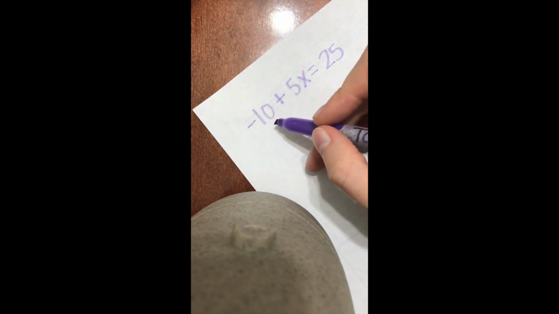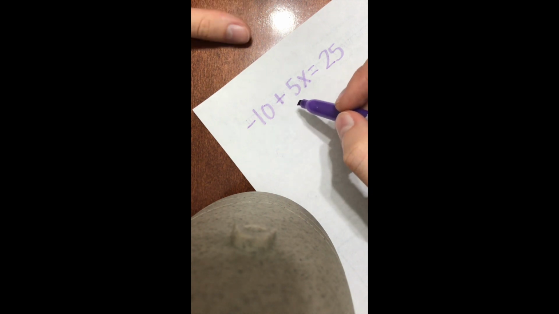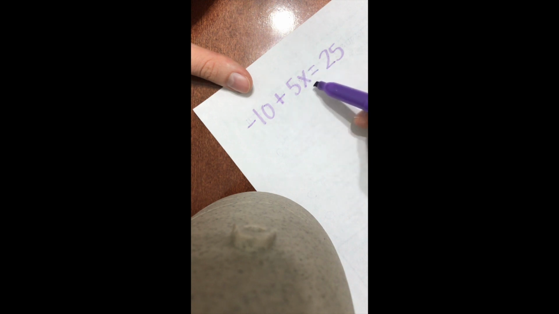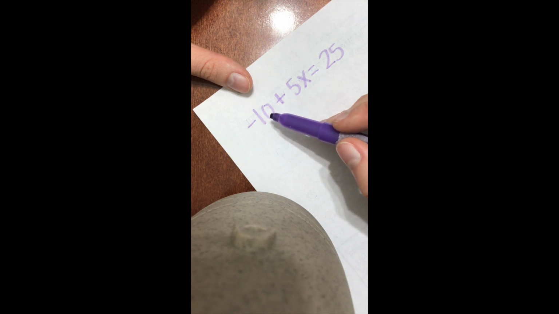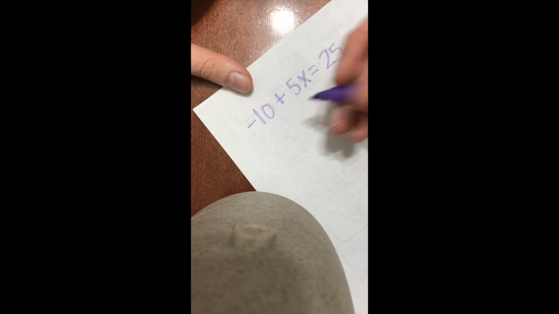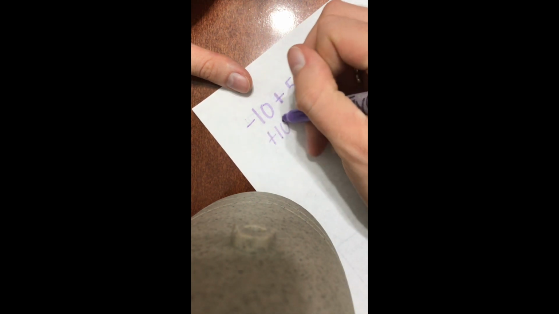So, an example problem: -10 plus 5x equals 25. So how to do this one is, just like the others, I always start with my constant. And so I look at the same side as the x and see which one is by itself, which is this -10. So then I do the opposite. I look to see that it's a -10, so I do the opposite of that. So the opposite of -10 would be +10.